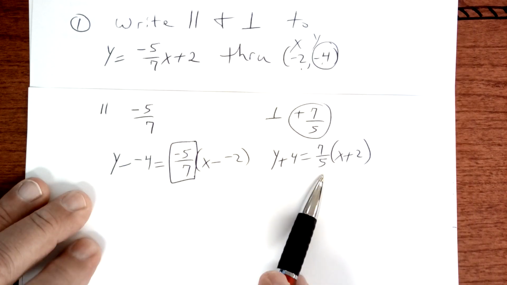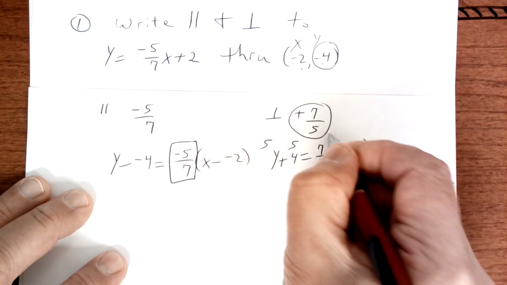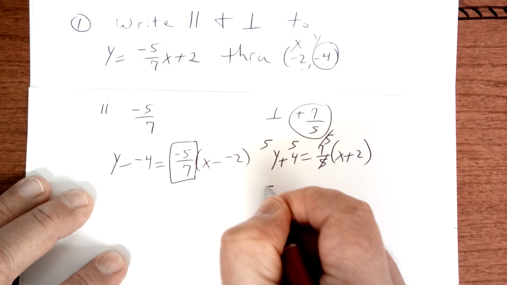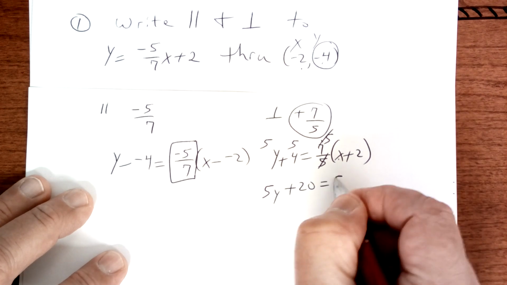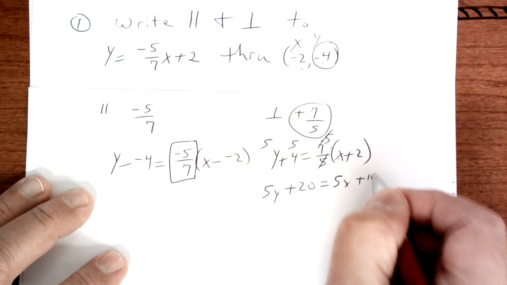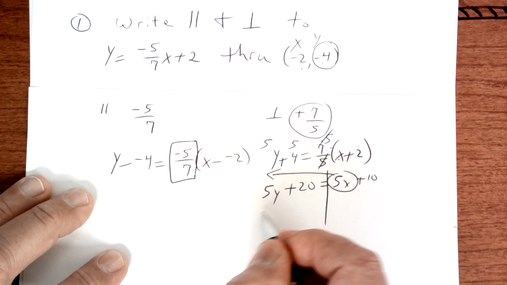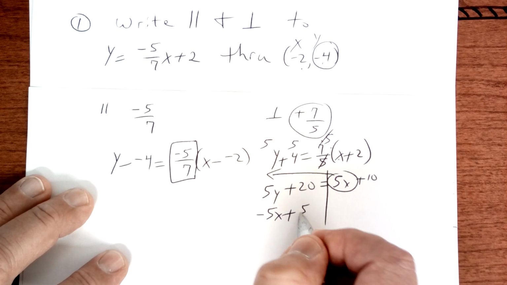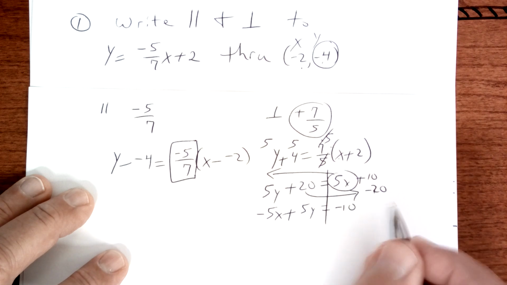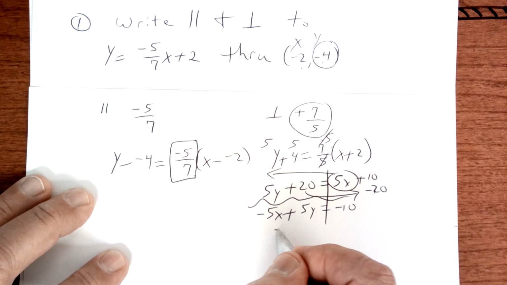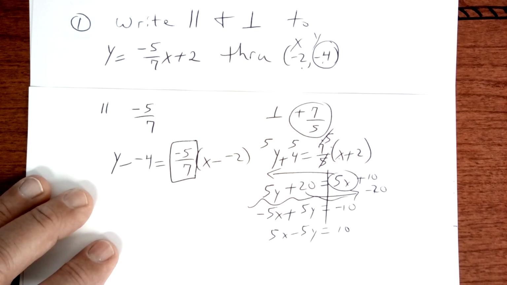And I want you to do all 3 ways on this one. So what I'm going to do first is get rid of that 5. So I'm going to get 5y. 5 times x is 5x. 5 times 2 is 10. At this point, I'm going to get standard form. I'll move this over. So I'm going to get negative 5x plus 5y. I'm going to move the 20 over here. That becomes a negative 20, which gives me a negative 10. I'm going to go inside here and change all my signs. And there it is. That's called standard form.